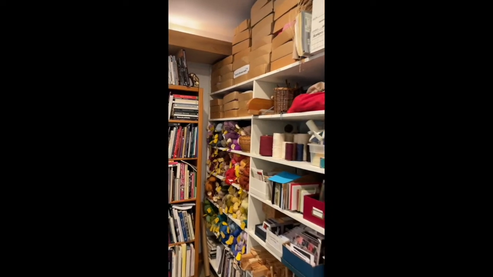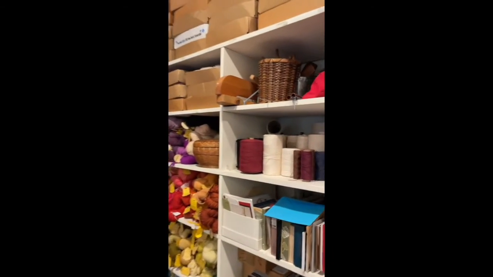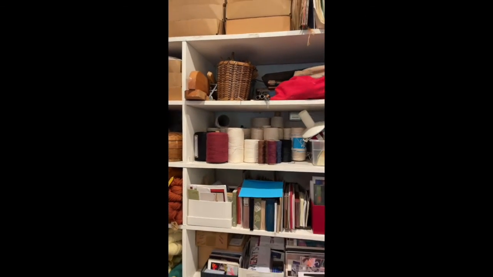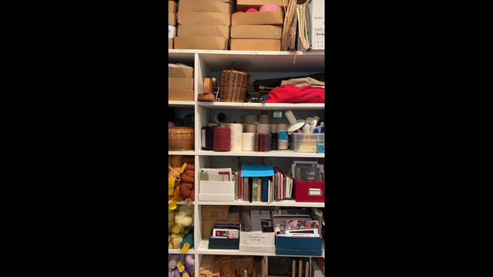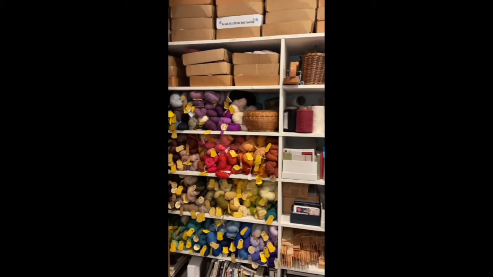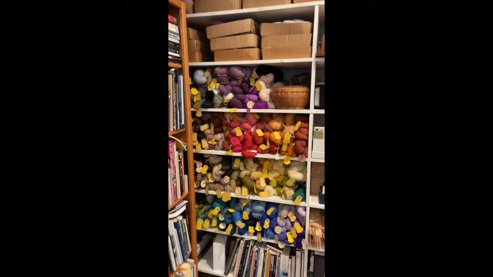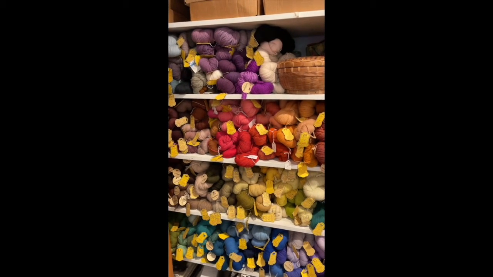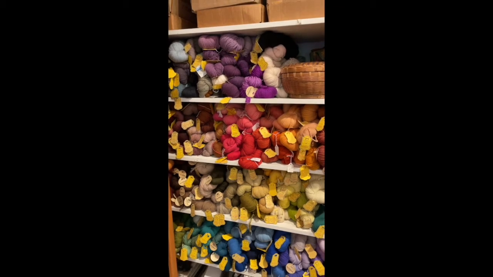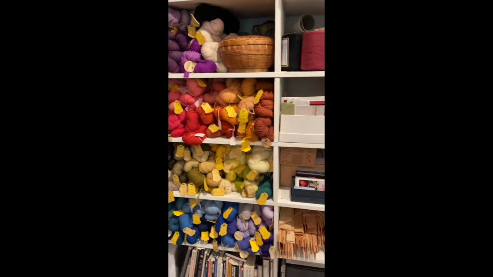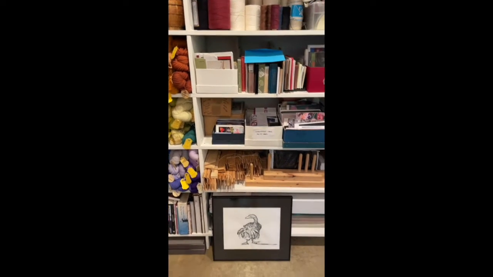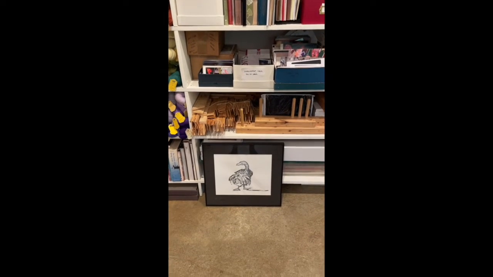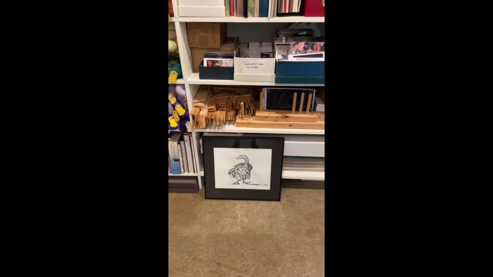Over here are some storage shelves. Artists always need a lot of stuff in order to make things. This is my primary wool stash. This yarn is no longer made, but I have quite a bit of it, so that's good. Down here is a drawing by Georgia Munger, in case any of you knew her.